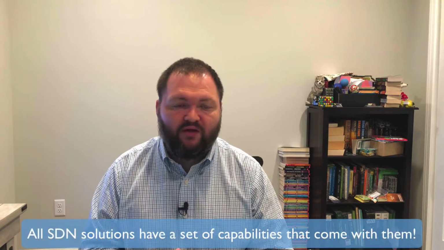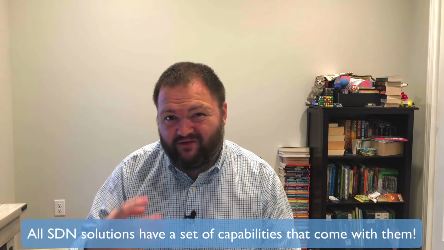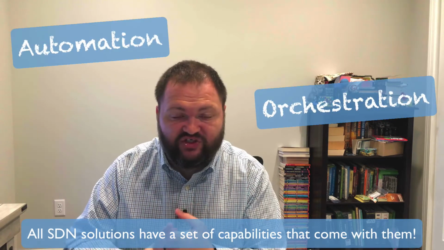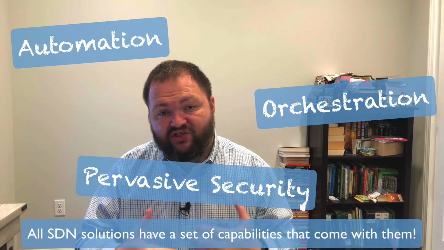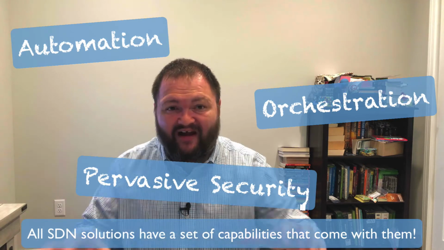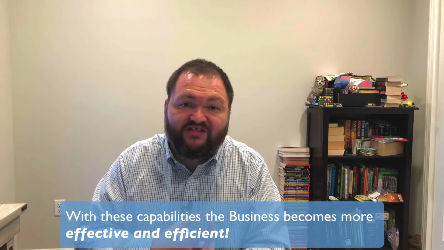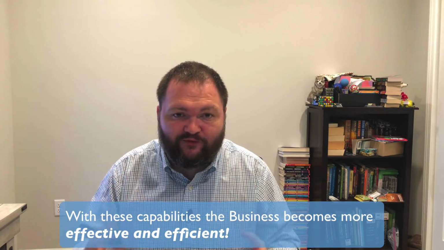I'll give you an example. If we throw in a software-defined solution, we're going to get some inherent capabilities with every software-defined solution. We're going to get automation, orchestration, some sort of security elements, pervasive security. So if we want to instantiate security controls, we can do that and push them across that entire fabric, whatever solution that is. With these capabilities, we can instantiate and ensure we have more effectiveness and efficiency. Think of creating security controls. We'll just do that one. Creating security controls on 100 different servers in a data center.